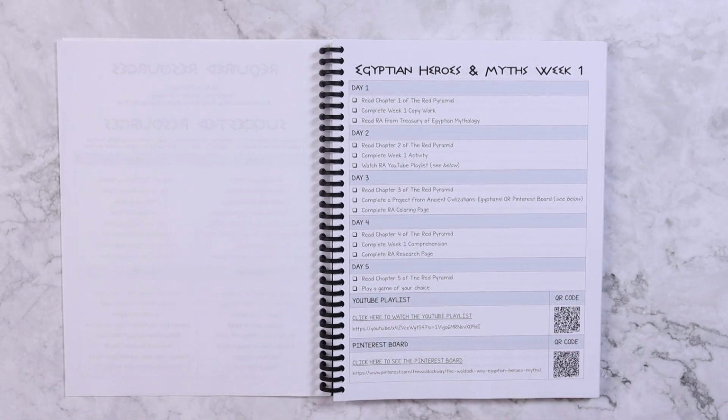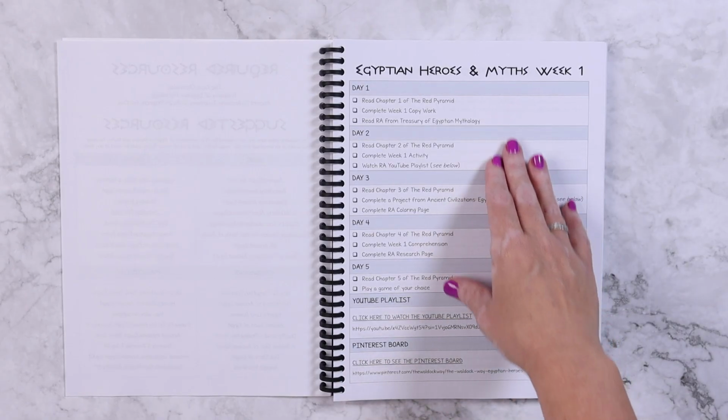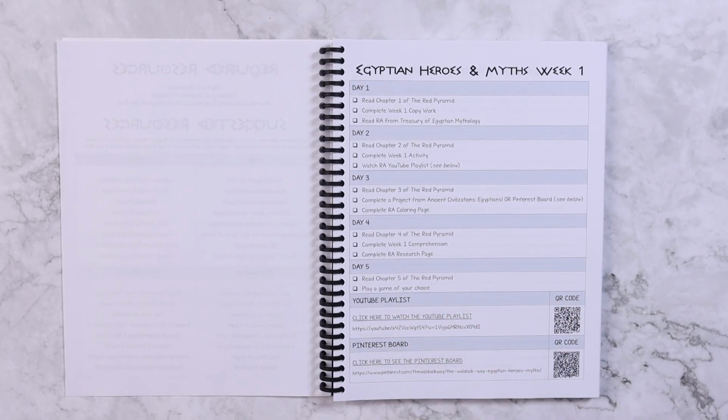Each week is going to be set up very similar. So you're going to start with your lesson plan page or your checklist, because this could be done independently if you wanted, and that way your child could see what needed to be done. So you're going to have 5 days. Each day is going to tell you the chapters that you need to read of which book and the activities that you need to complete.